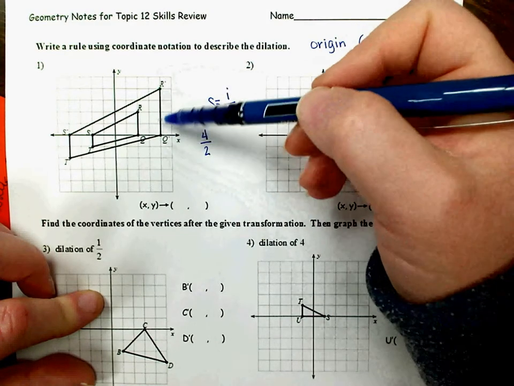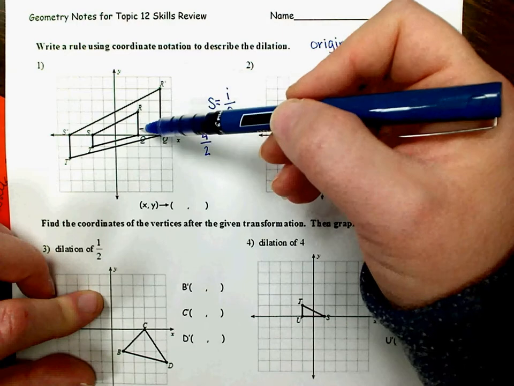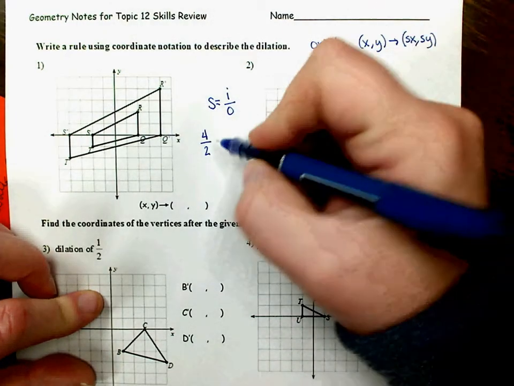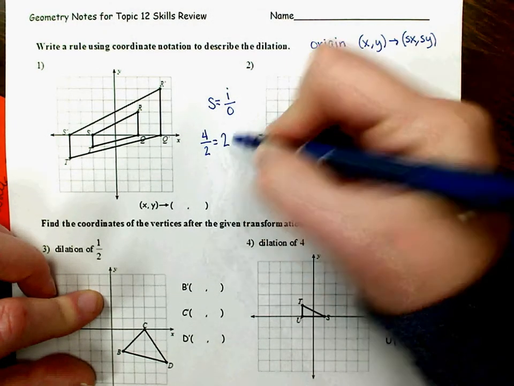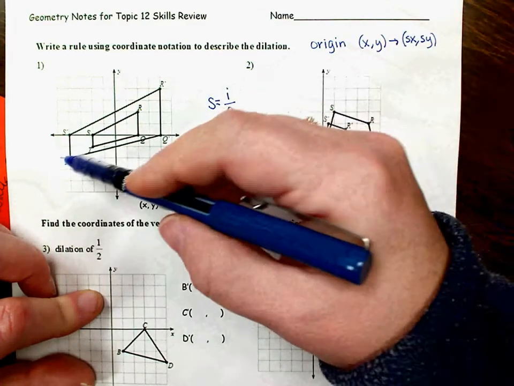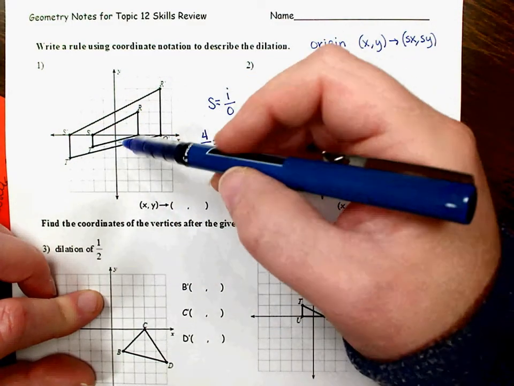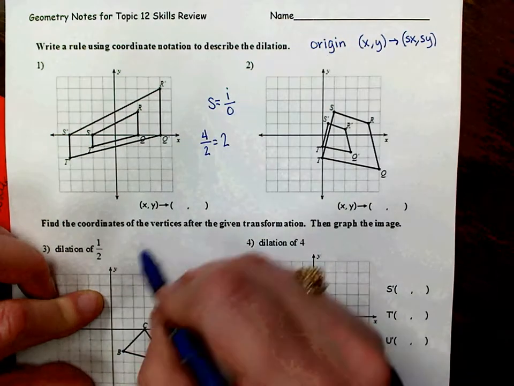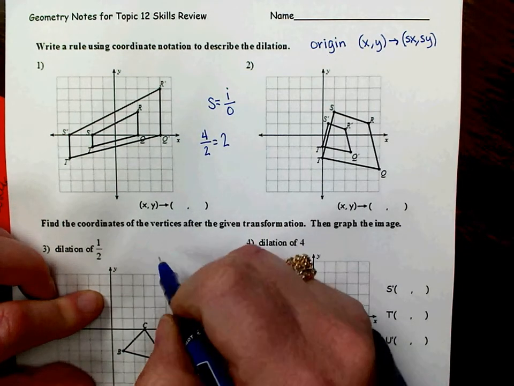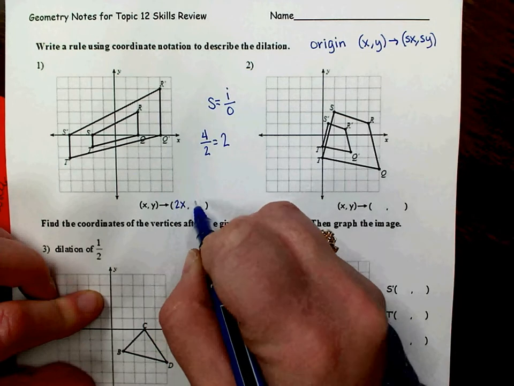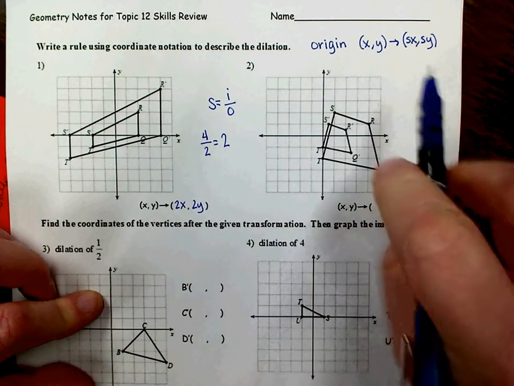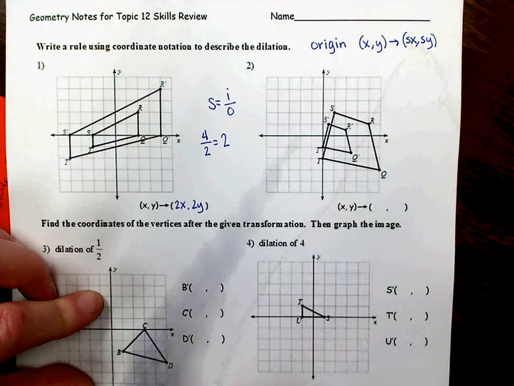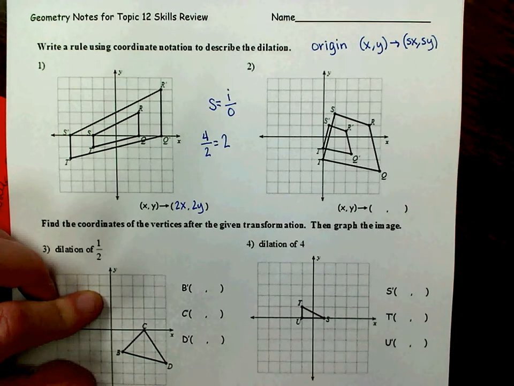The image was 4, the original was 2. So that tells me my scale factor when I reduce that is a 2. So all the points in my image are twice as far from the origin as the original points. So the way that I'm going to write that coordinate notation rule is 2x, 2y, because my scale factor is 2. So that's what goes in front of the x and the y.